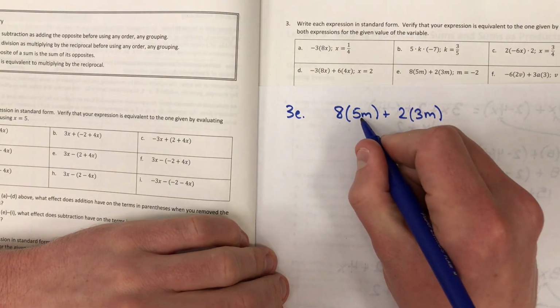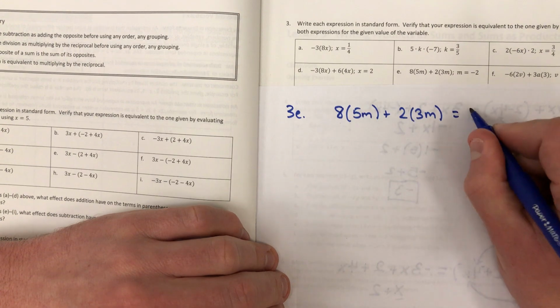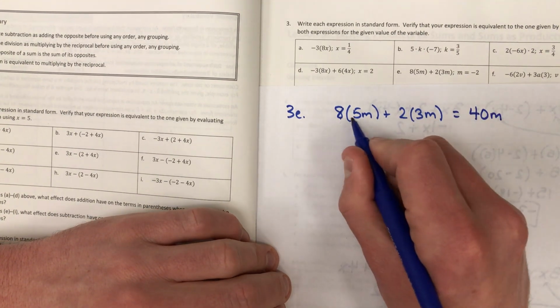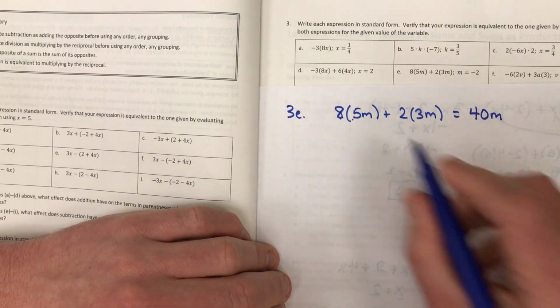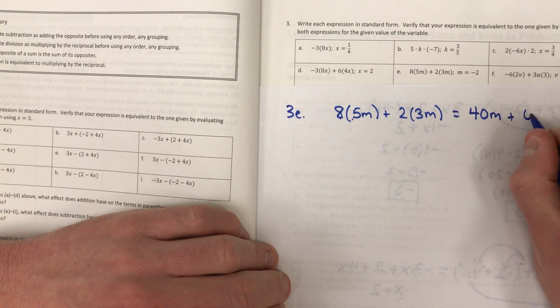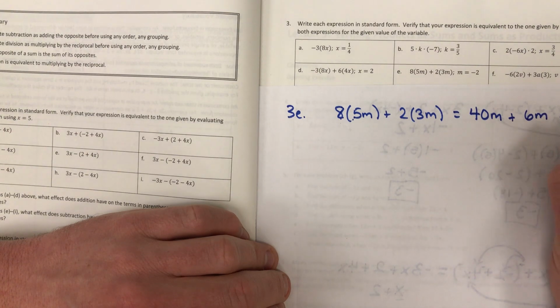So 8 times 5m, well, I can just do the 8 times the 5, and now I get the coefficient of m in that term is 40. So you don't have a coefficient here until this product has been resolved. And then 2 times 3 is 6, so I have 6m here, so the coefficient in this term is 6. And then I can combine those like terms and I get 46m.